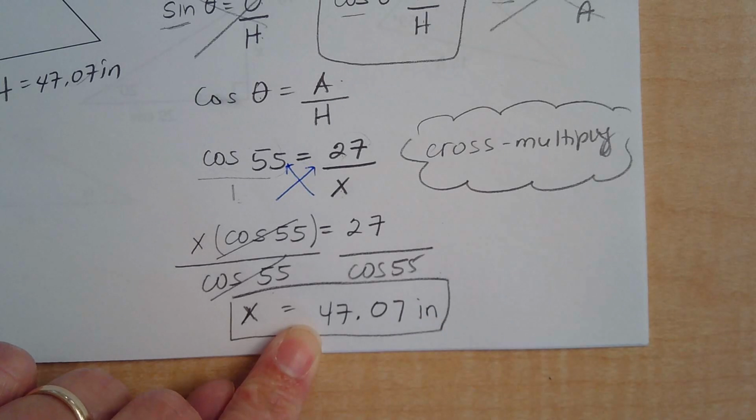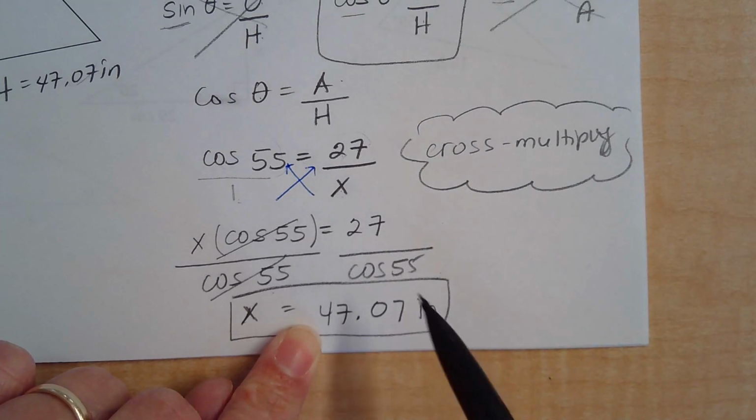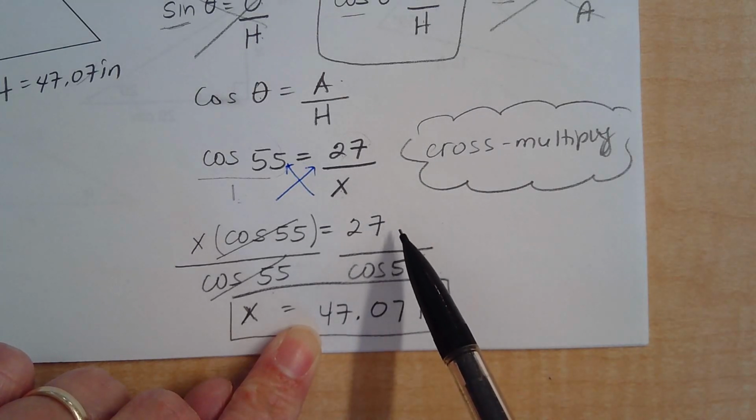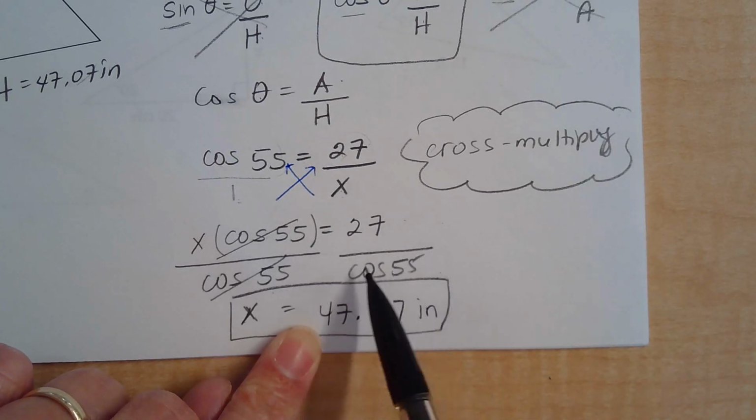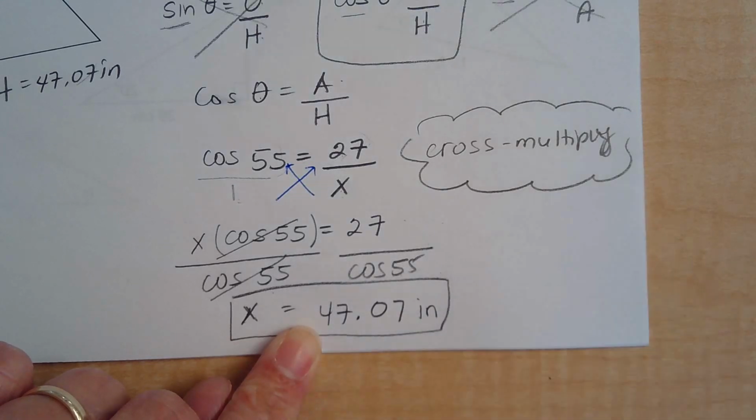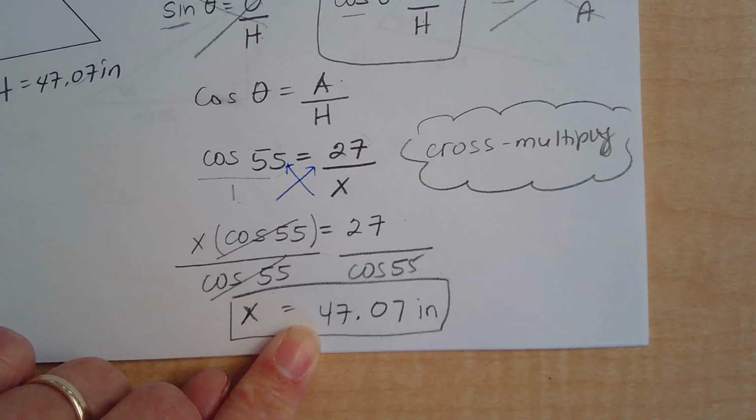And I know your calculator is backwards, so you would have to go, this is how you would type it in: 27 divided by 55 cos, and then make sure you press equals. Yeah, make sure you press equals.